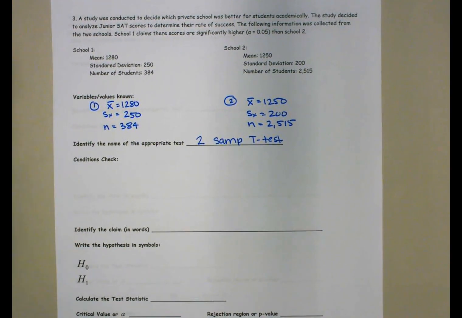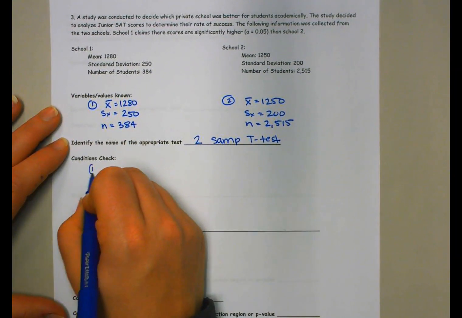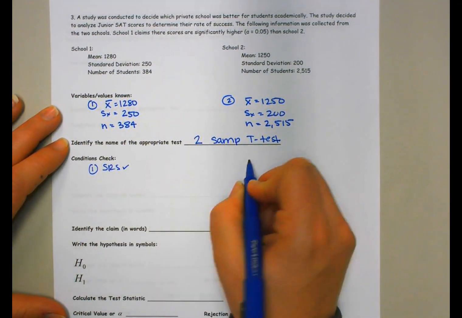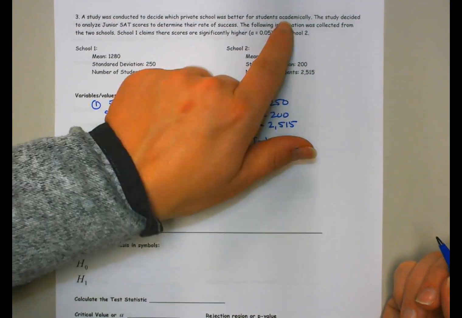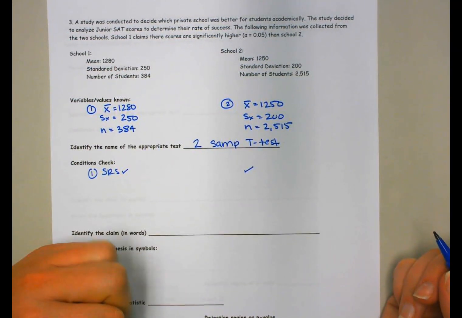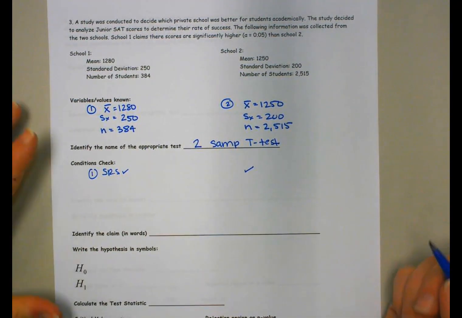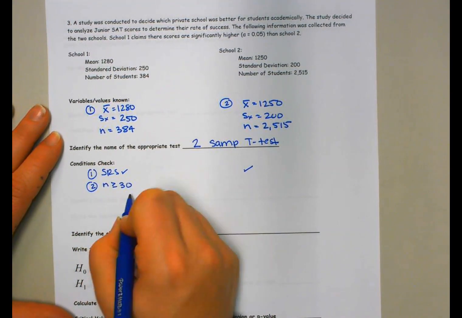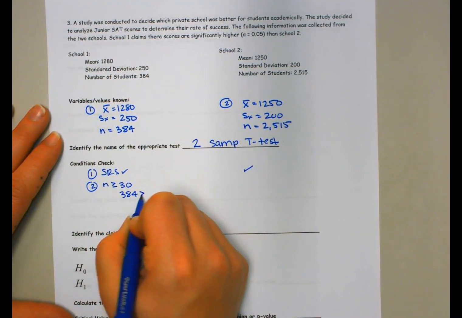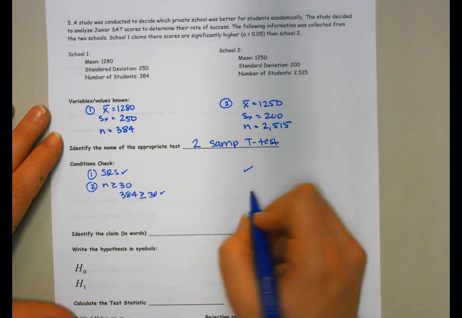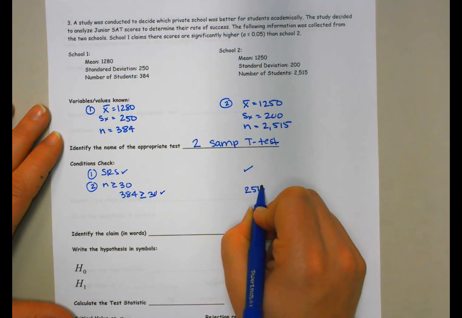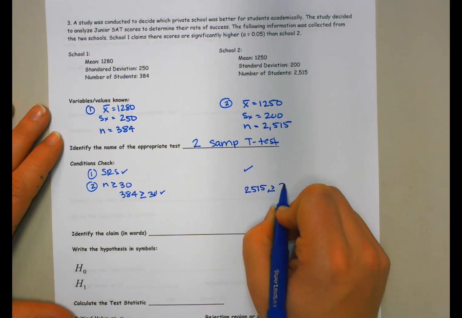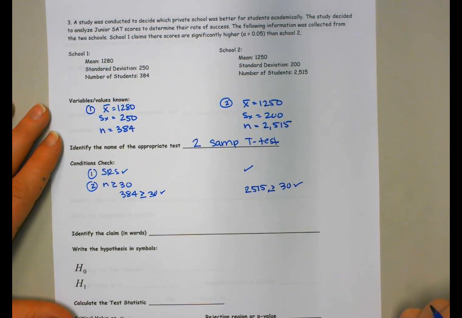So with our t-test, our conditions change just a little bit. Just that second condition changes. We still want a simple random sample. We conducted a study, so we're assuming that we're doing random samples anytime we're doing a study. Then we want to check that n is greater than or equal to 30. So in this case, 384 is definitely greater than 30. And 2,515 is also greater than or equal to 30. So we're good there.